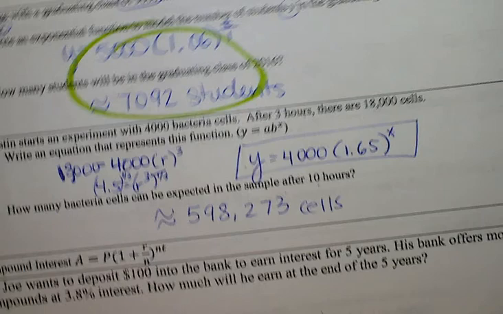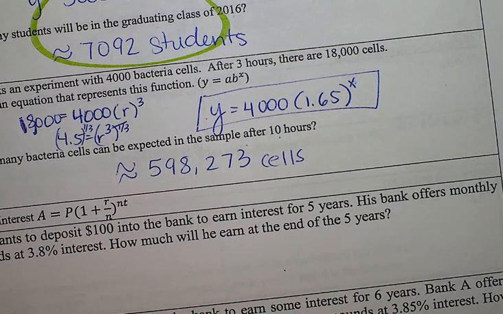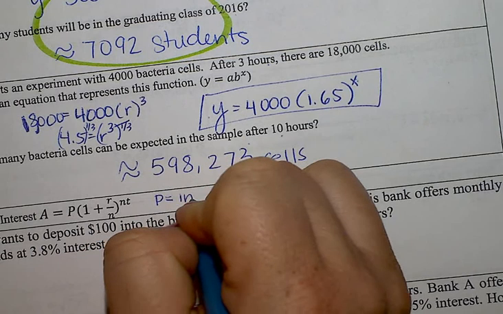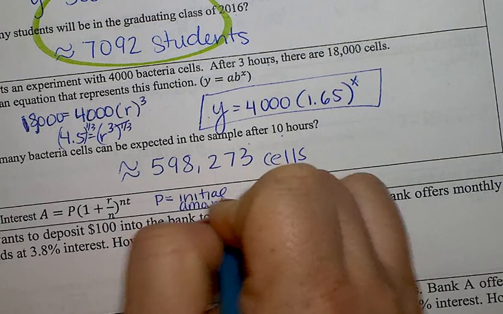When you're done, you're going to take notes. You are writing this down as soon as you get done in this little spot.